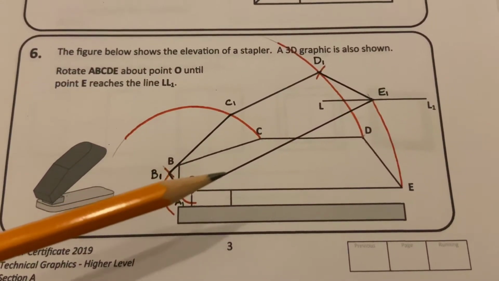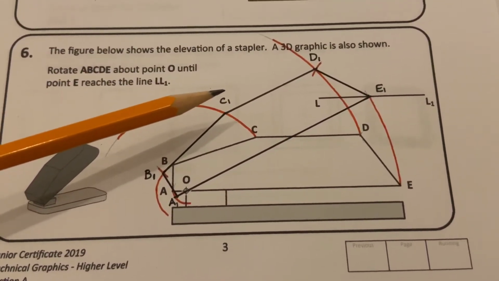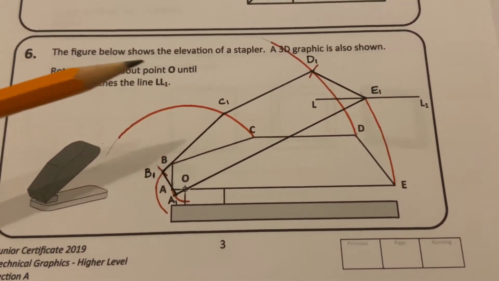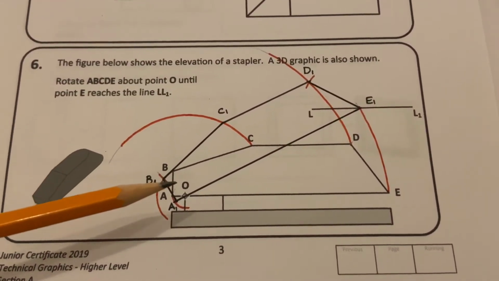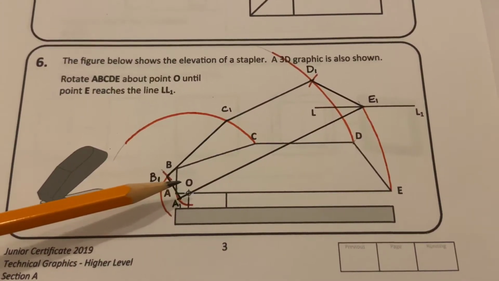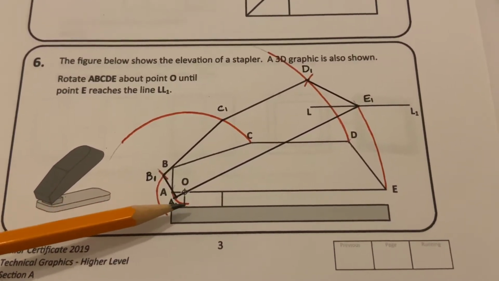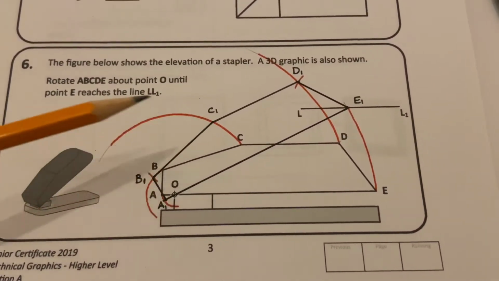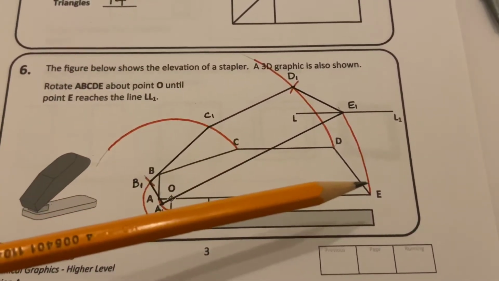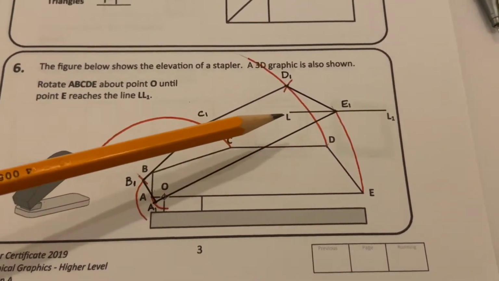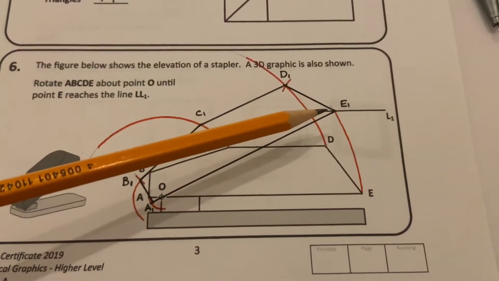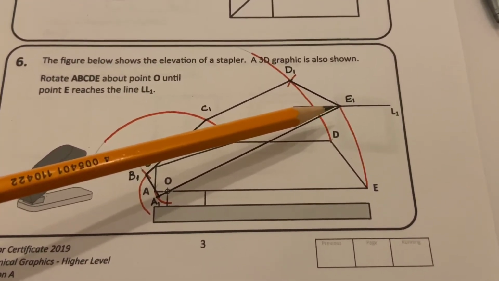So there we have the stapler in its rotated position. So again, follow what the question's asking you to do. It tells you to rotate all the points about O. So do that first of all. We rotate A about O, B about O, C, D, and then this is the important one, E, up onto the line L to L1. And that then gives us the starting point for the new drawing.